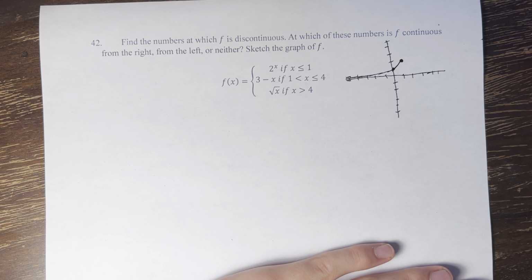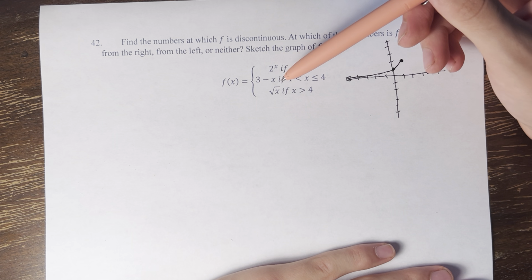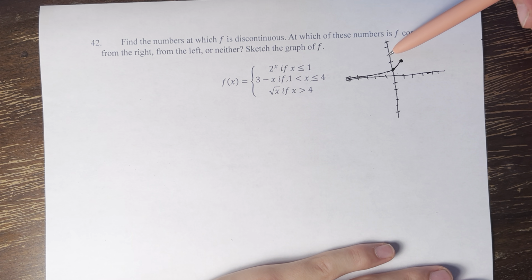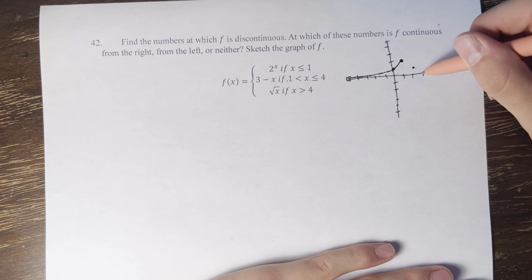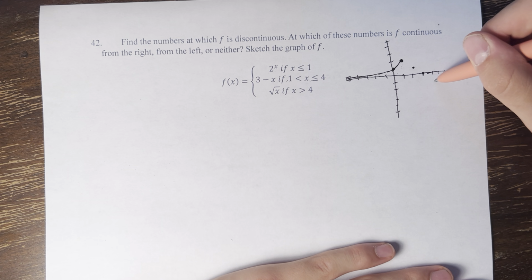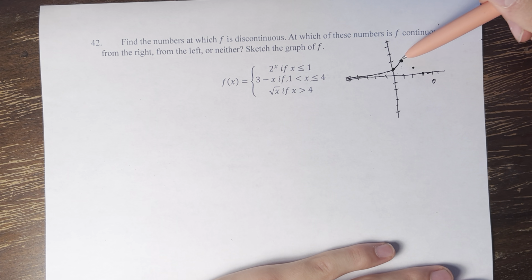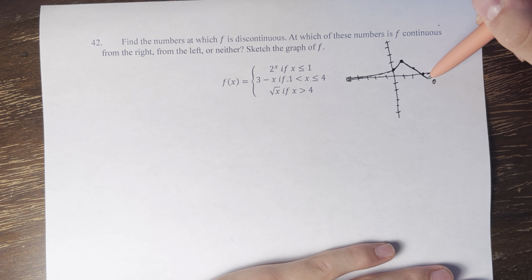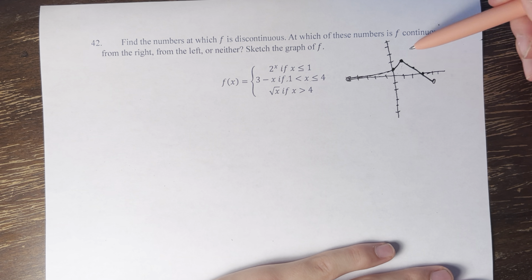with a closed circle. The function is equal to 3 minus x if x is between 1 and 4. So we start here at the y-intercept of 3, and we go down 1, right 1, down 1, right 1, down 1, right 1, and it is from this point down to this point where it follows this equation.